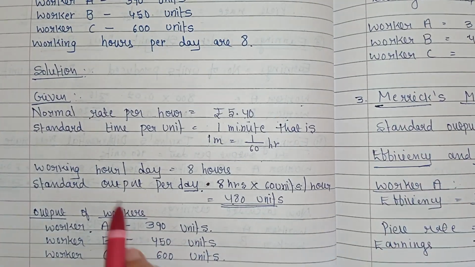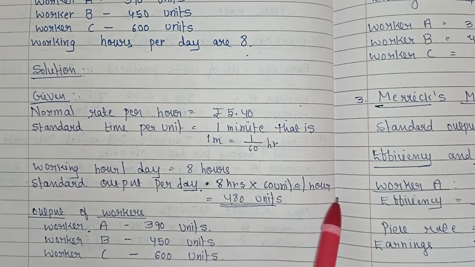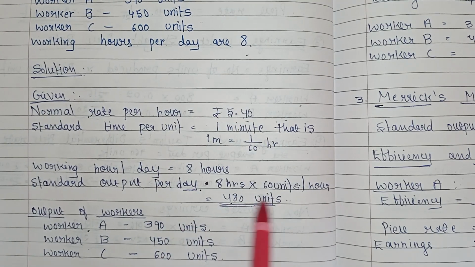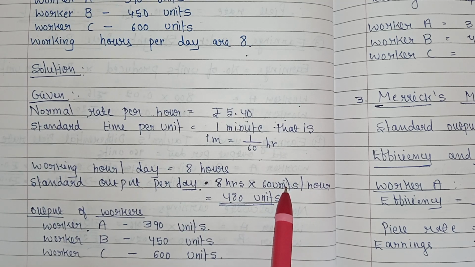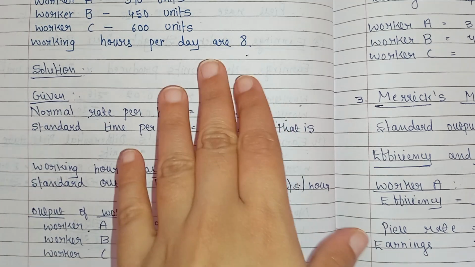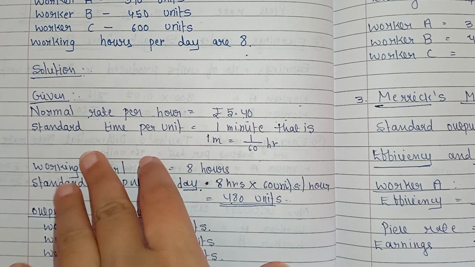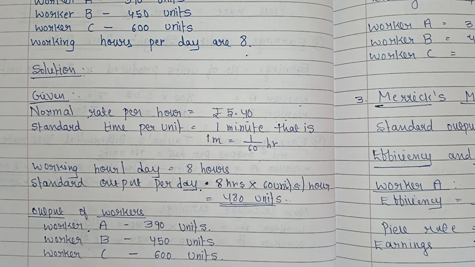Now next, standard output per day. Here they have given the working hours per day, that is 8. So how do we calculate the standard output? 8 hours into 60 units per hour. How 60 units per hour? Here standard time per unit is 1 minute, so it means 1 unit is produced in 1 minute.